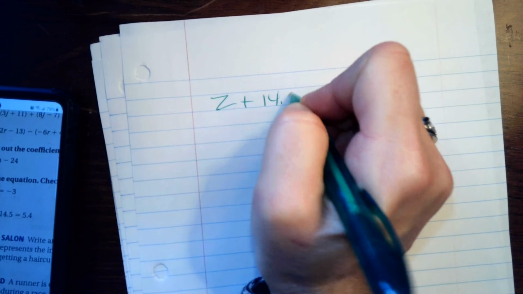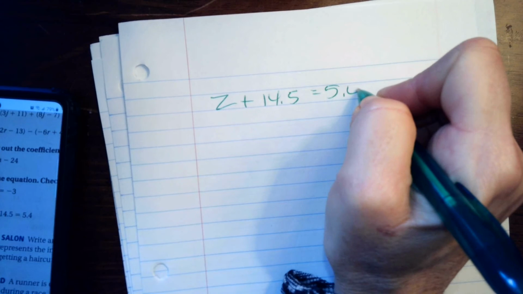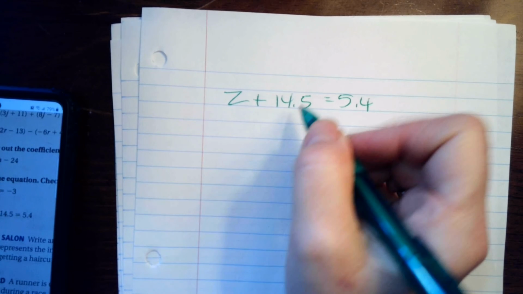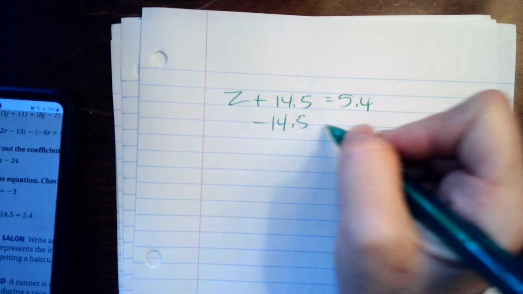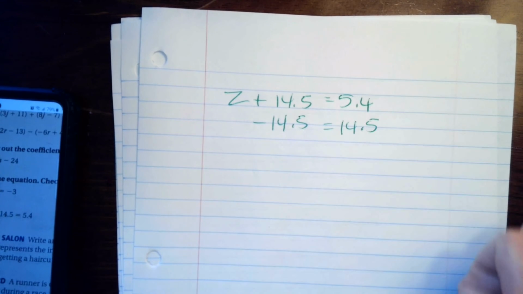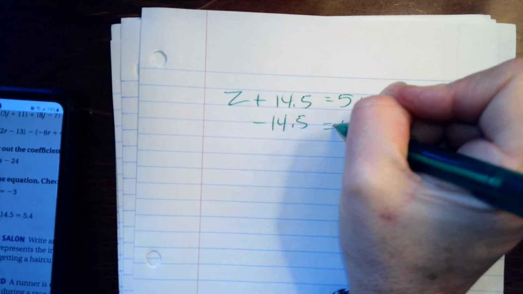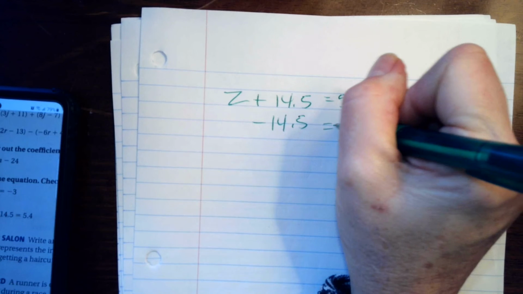Now we have z plus 14.5 equals 5.4. They're adding 14.5, so you subtract 14.5. Anything you do to one side, you do to the other.